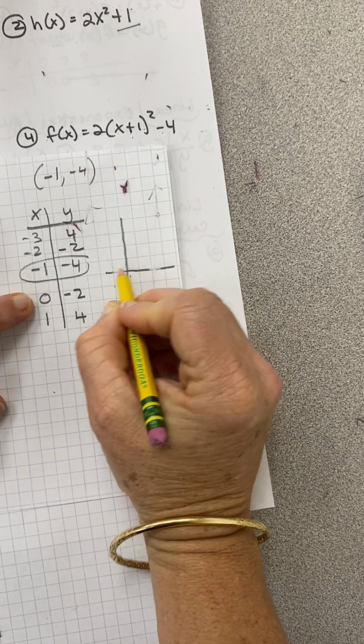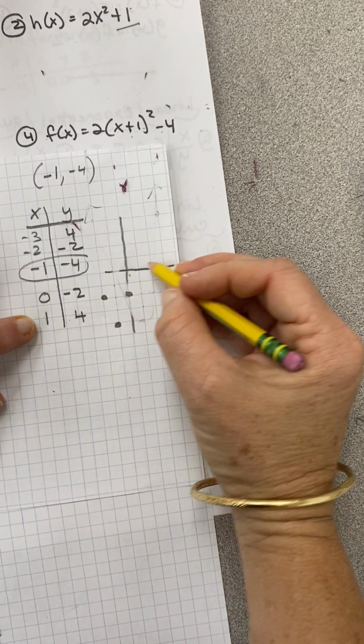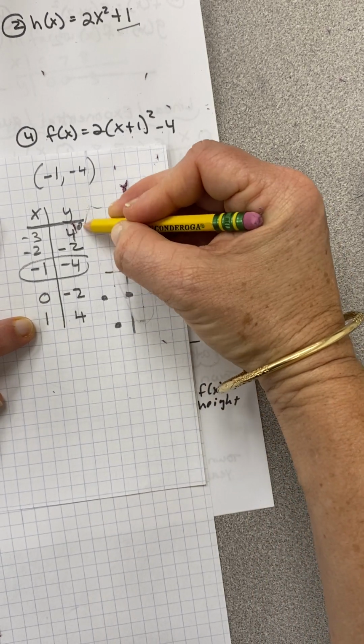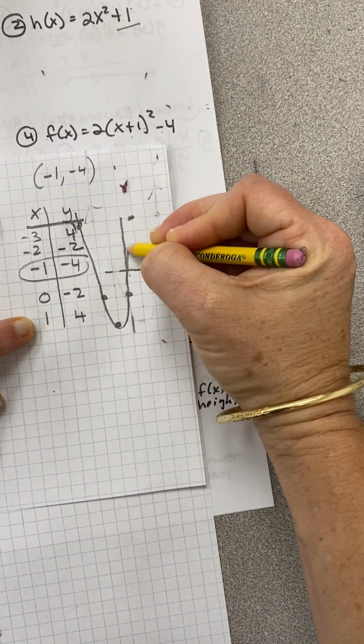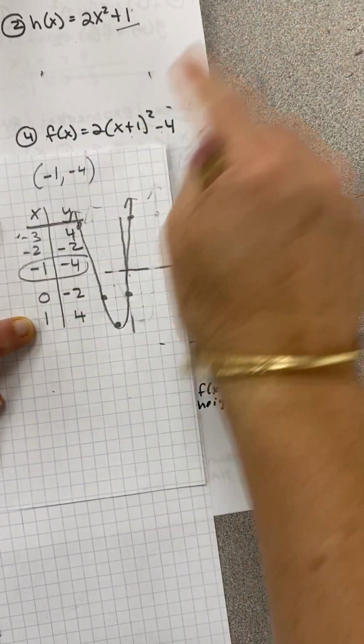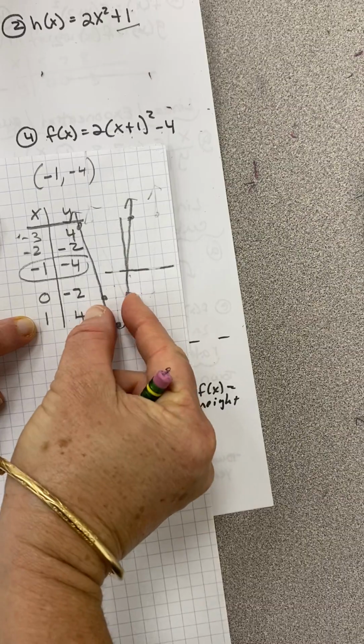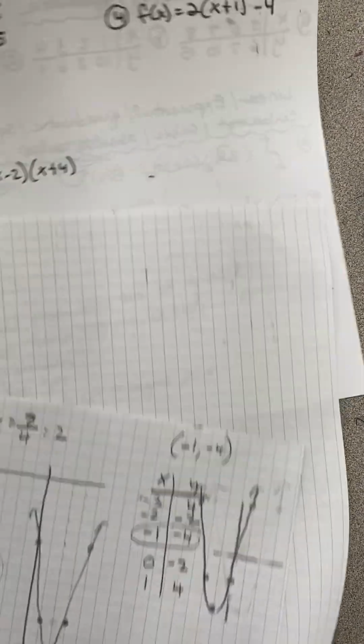0, negative 2. 1, 1, 2, 3, 4. Sorry about that. Okay, now when I double check, left 1, that looks better. Down 4, there we go, and it's skinnier than usual. Good to go. All right, 2 more, or 1 more.